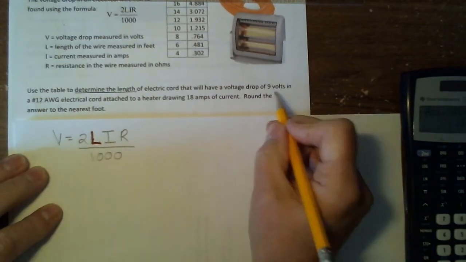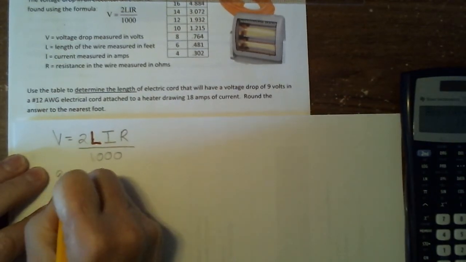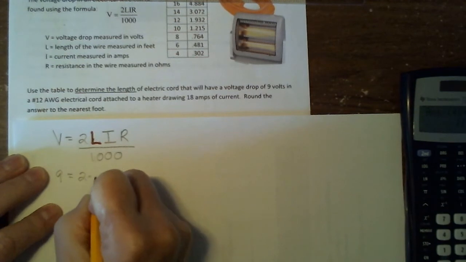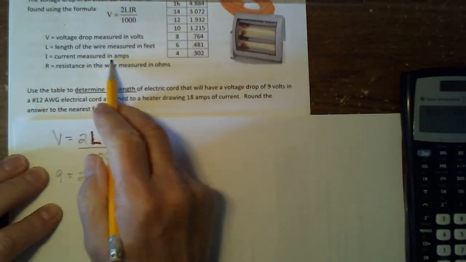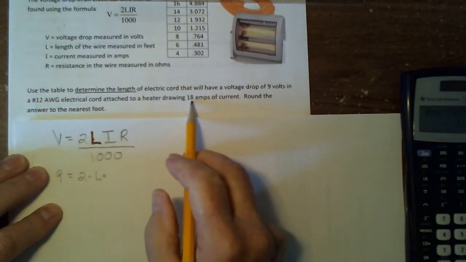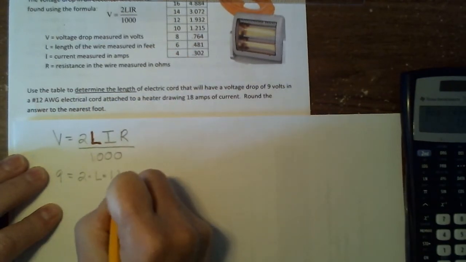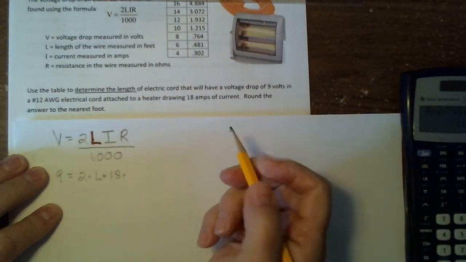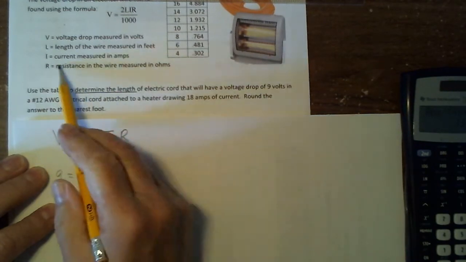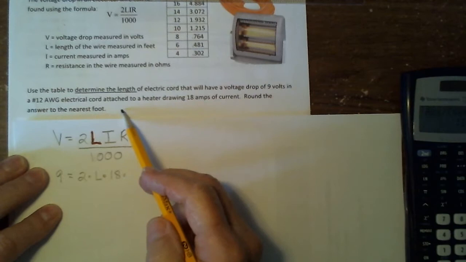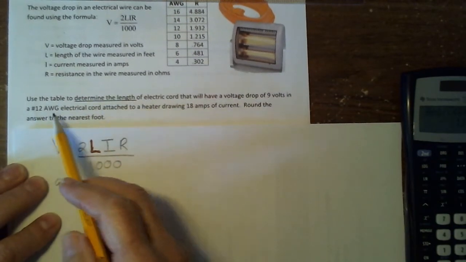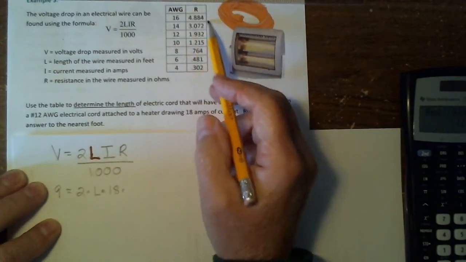So we know the voltage in the problem. It says 9 volts is equal to 2 times L times I. What's I? I is the current. How much current in here? 18 amps of current. 18 times R. And what's R? R is the resistance. Well, it doesn't really tell me resistance down here, but it does tell me the gauge, and I'm going to use the gauge to look up the resistance.